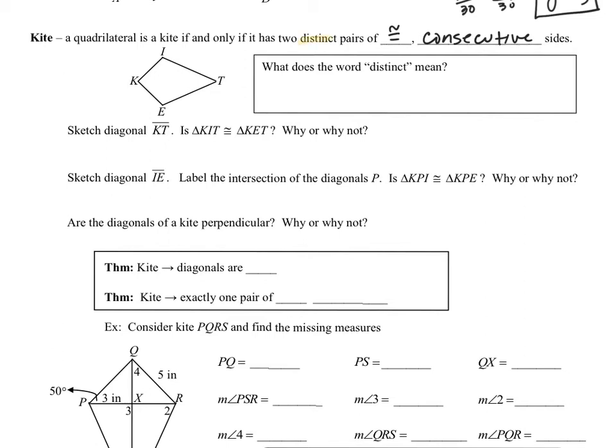Now, what does the word distinct mean? You might know a set of twins, and if you know a set of twins, they might look very, very much alike, but they aren't the same person. They're two individual people. So you might look for characteristics that might distinguish one from another. So what does the word distinct mean? It just means different, okay? It means different. It's what separates one thing from another, okay?